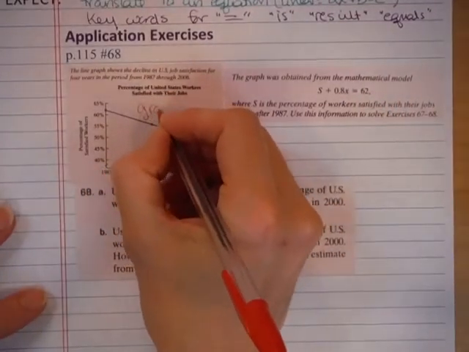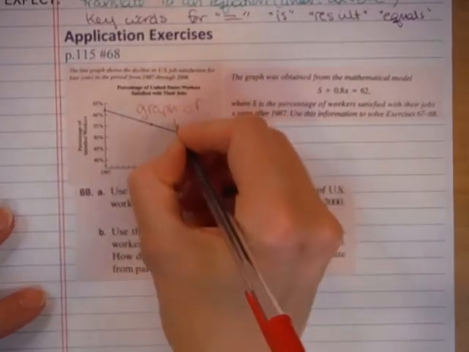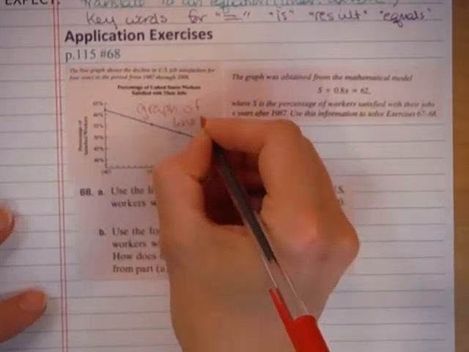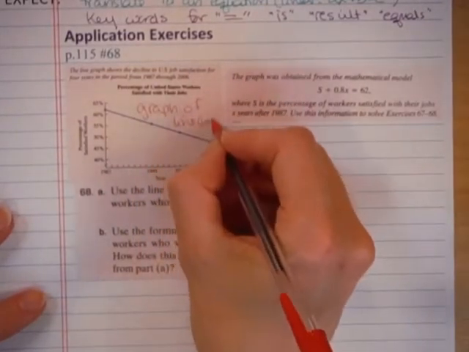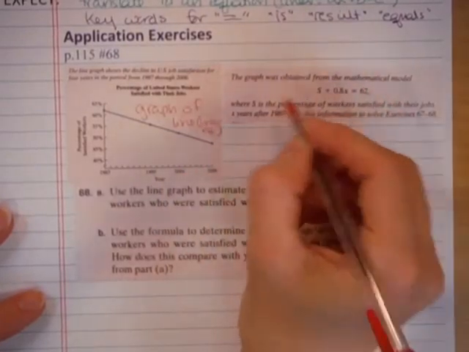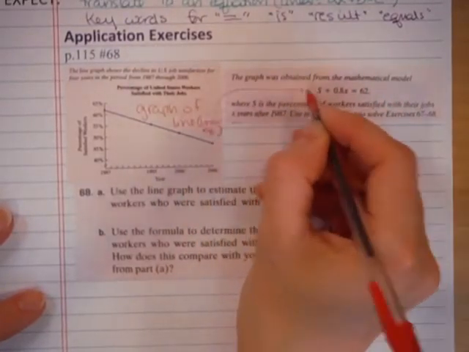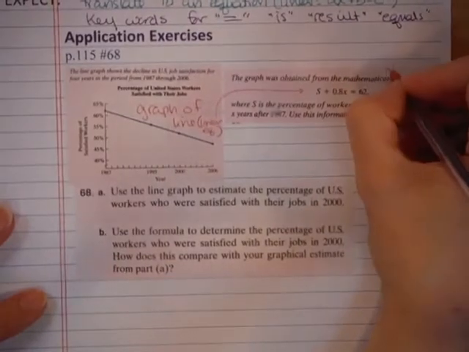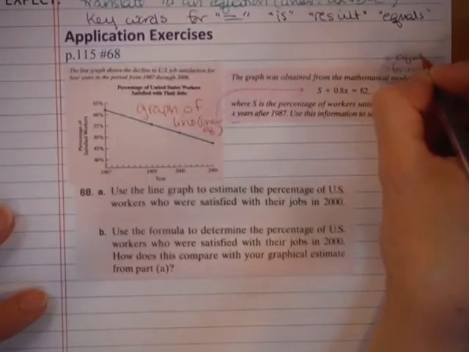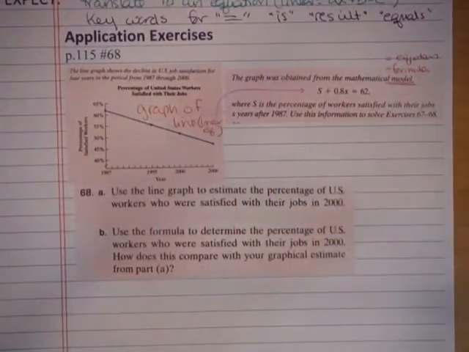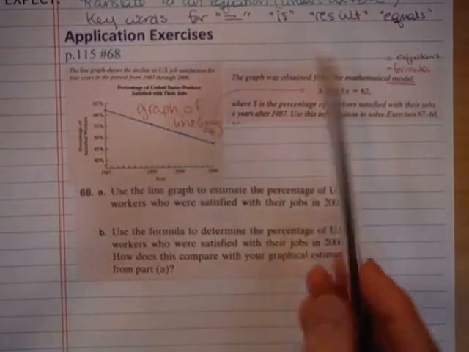This is the graph of the line here, of the linear equation. Okay, right here. And a mathematical model, that's the same thing as formula, that's the same thing as an equation. Okay, those all mean the same thing. So let's read what we're given here.